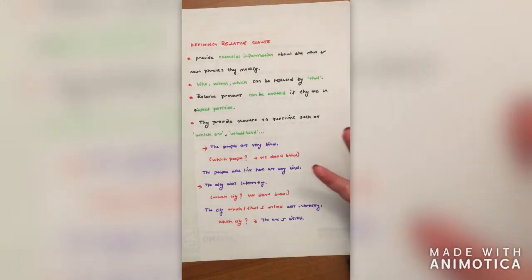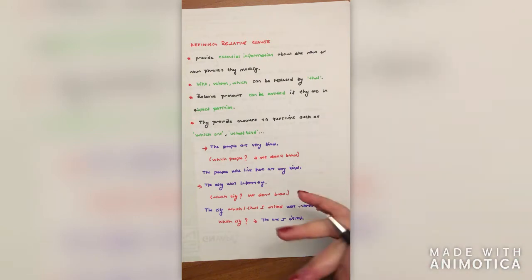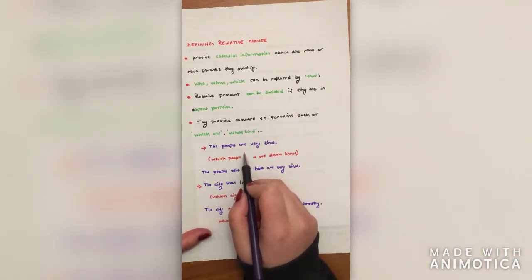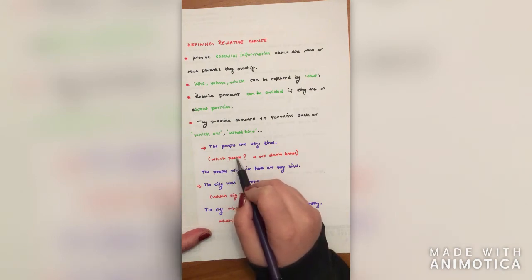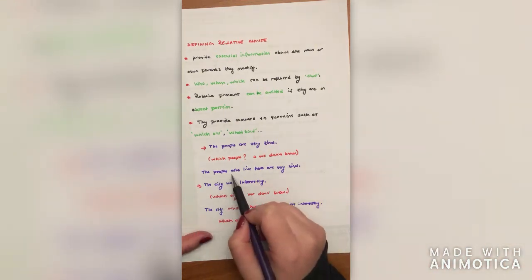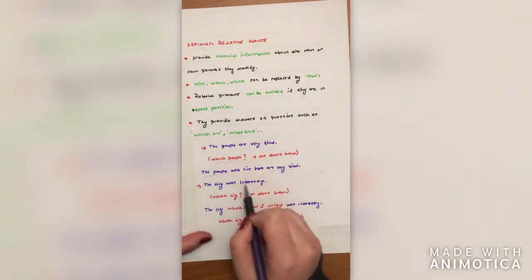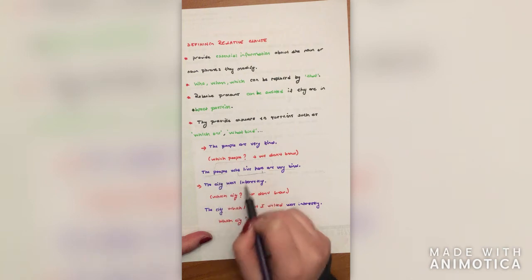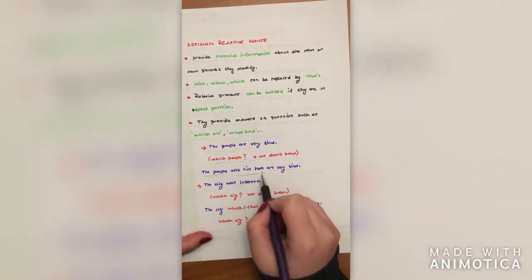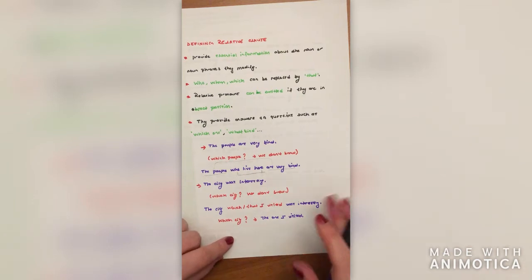As you remember, we asked the question which woman or which house, and we define the house or the woman thanks to the relative clause. Let's focus on the example. The people are very kind. I don't know which people, and I must define the people. Let's define them thanks to a relative clause. The people are very kind is the main clause, and thanks to the relative clause I define the people who live here. Which people? Who live here. Now I know the answer. So I define the people thanks to the relative clause, the relative pronoun.